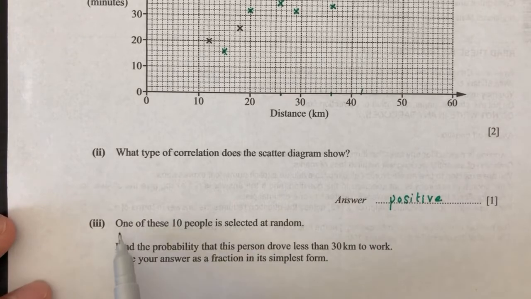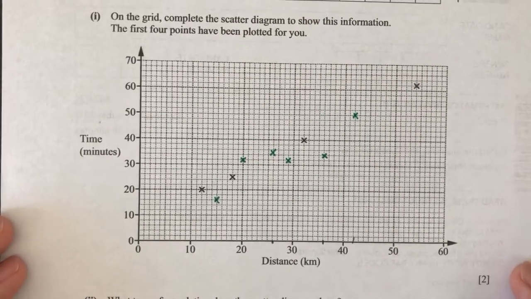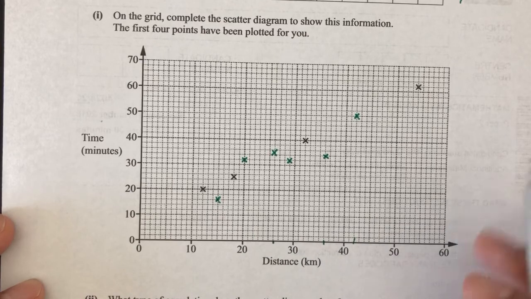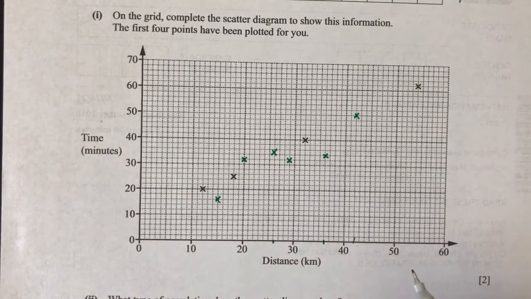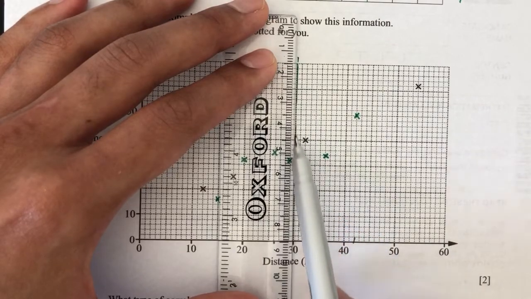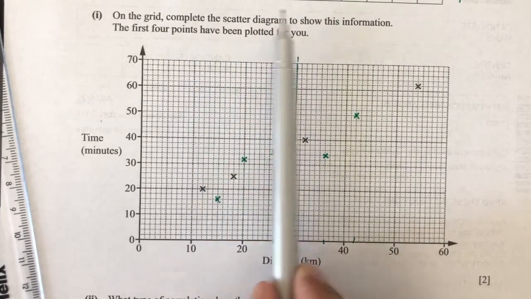Part 3. One of these 10 people is selected at random. Find the chance that this person drove less than 30 km to work. So we have to find how many people drove less than 30 km to work. So where is 30 km? 30 km is this line. Right. So anyone on this side drove less than 30 km to work.